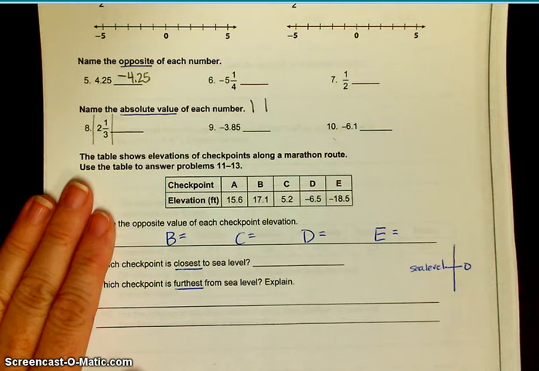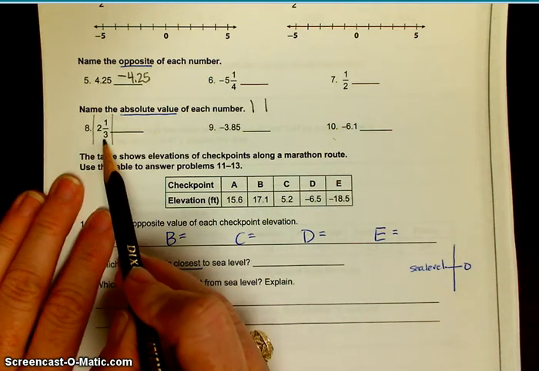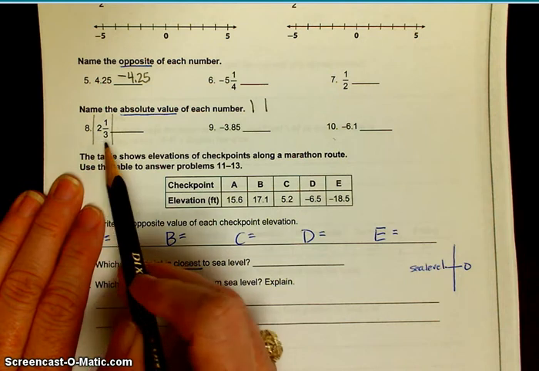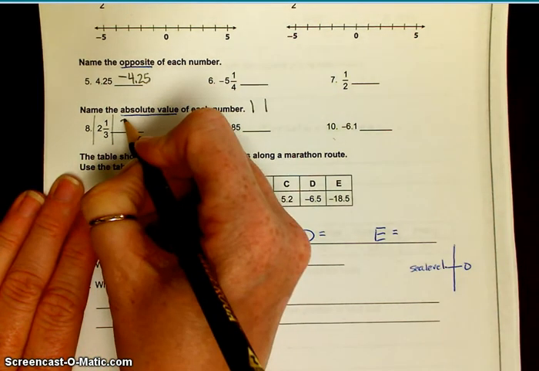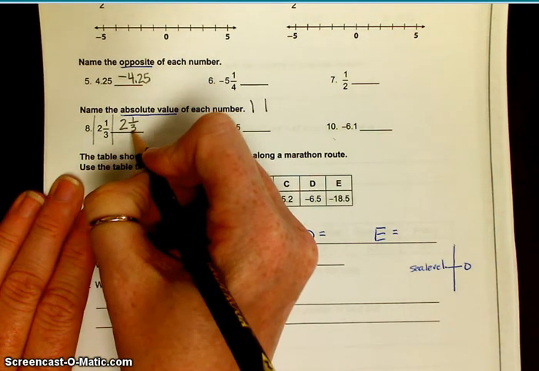We know the absolute value is its distance from 0. So what would the absolute value of 2 1/3 be? 2 1/3. They stay exactly the same.